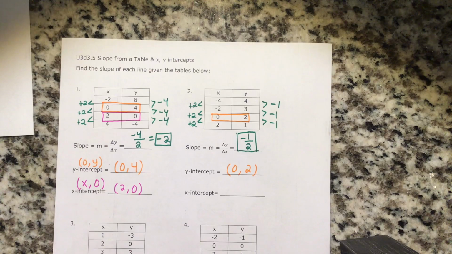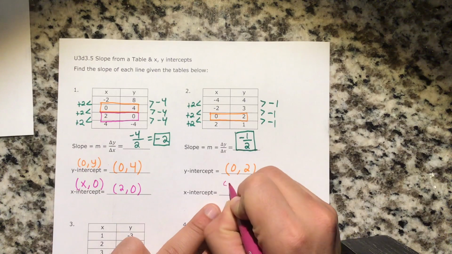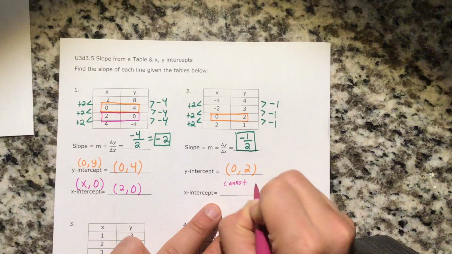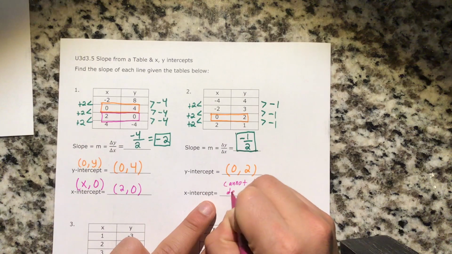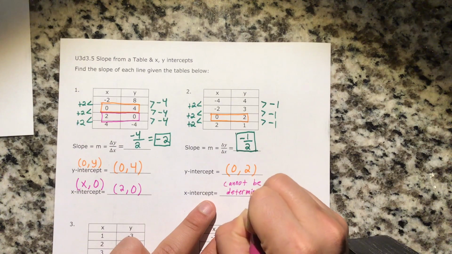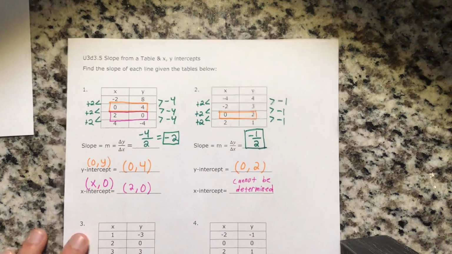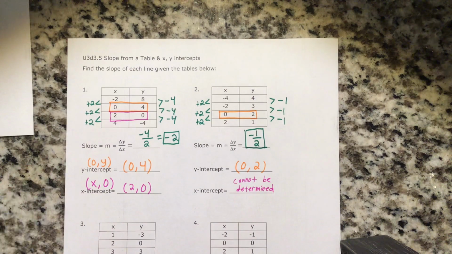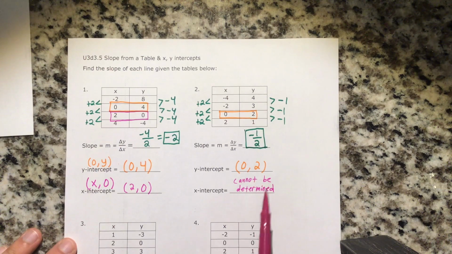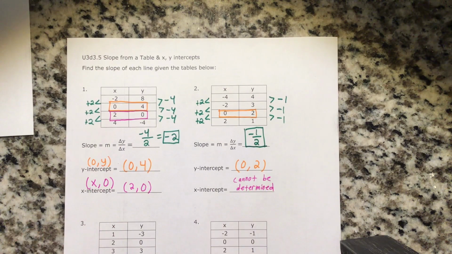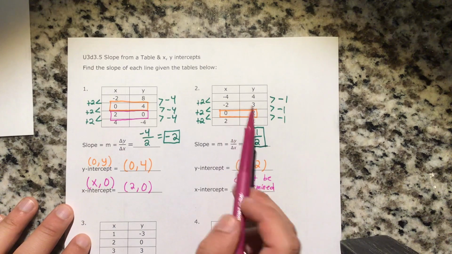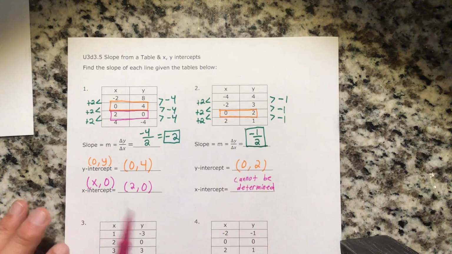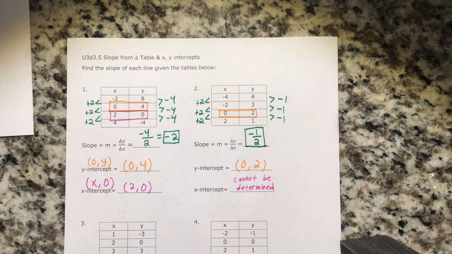So that tells me that the x-intercept cannot be determined. It doesn't mean that there is not an x-intercept. It just means for now that we can't see it on this table. Eventually, we're going to learn ways to find the things that can't be determined. But for now, we're just looking at the table, so there is no x-intercept on the table, and it cannot be determined.